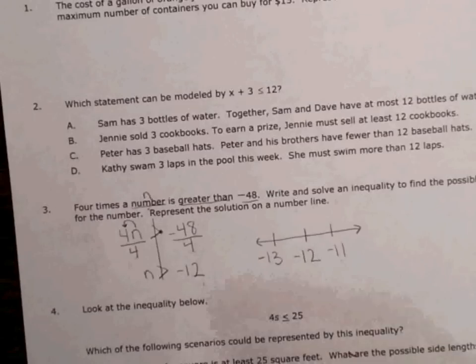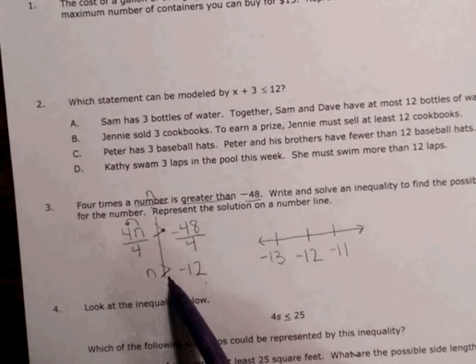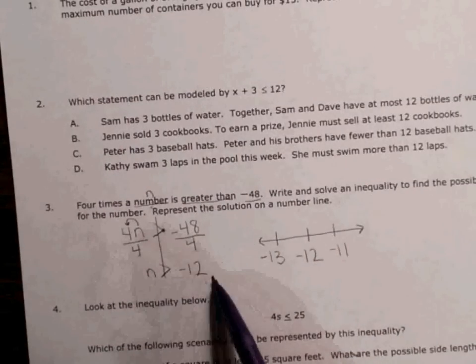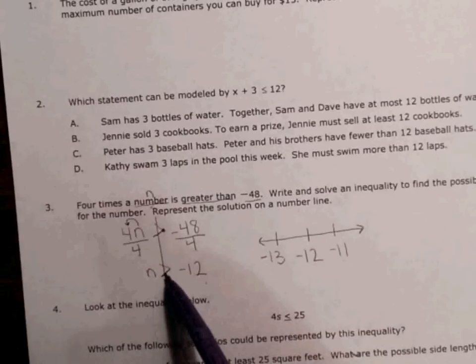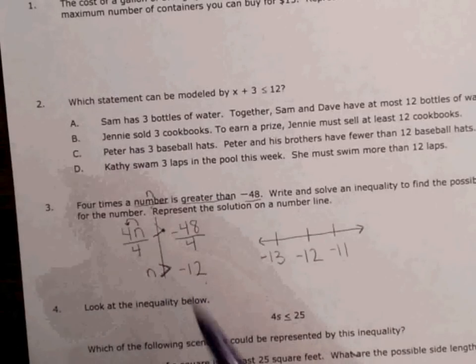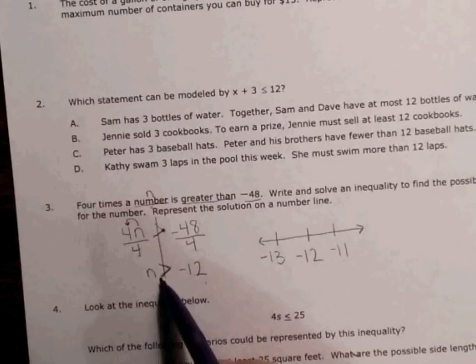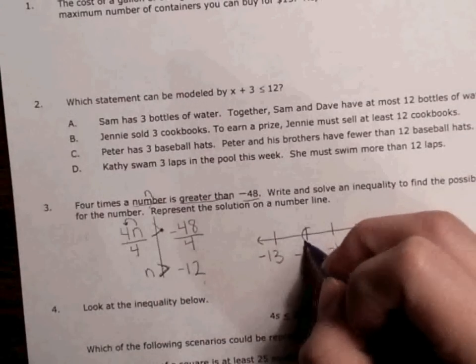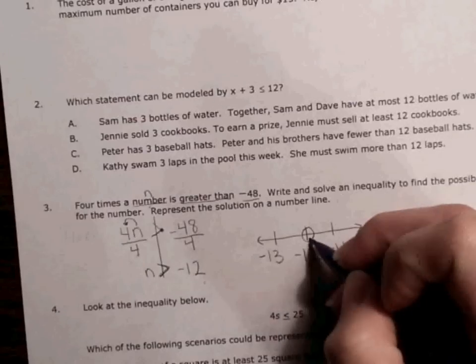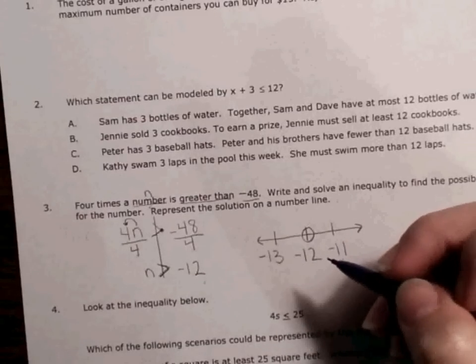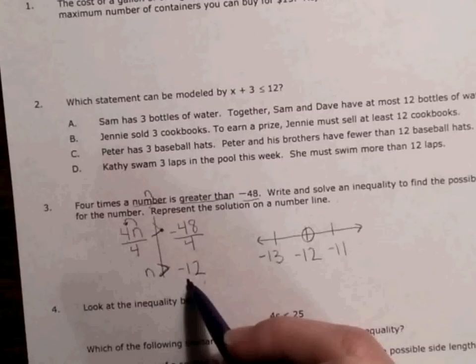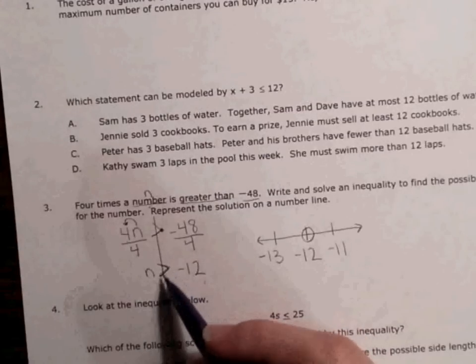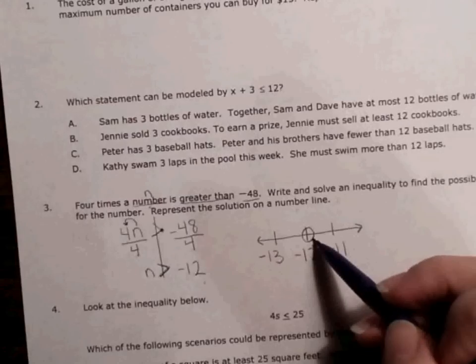Okay, now that we've done that, let's talk about this inequality sign. How do I represent this on a number line? So do we see that we have a greater than sign here, right? Okay, greater than. Does that have an equals underneath it? No, it does not. So when we represent on a number line, we're going to draw a circle, okay? Draw a circle, and we are not going to fill it in. Because it says that it's greater than negative 12, it does not say that it is greater than or equal to negative 12. So we leave it open, which means it's not included.